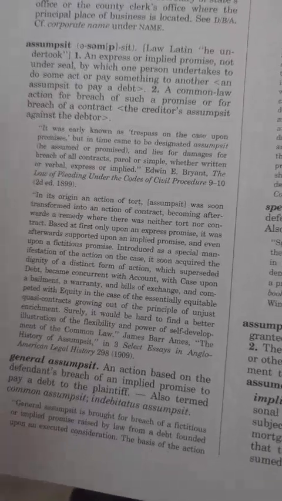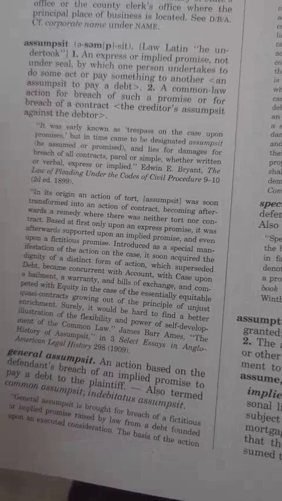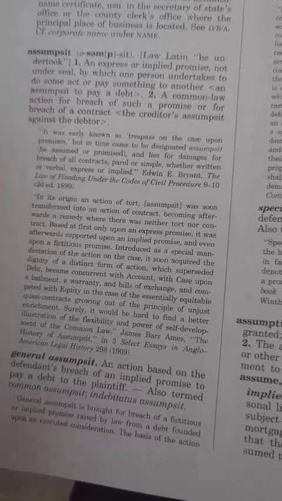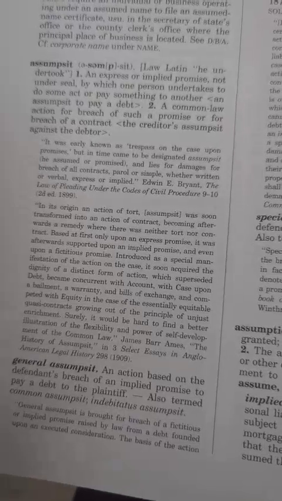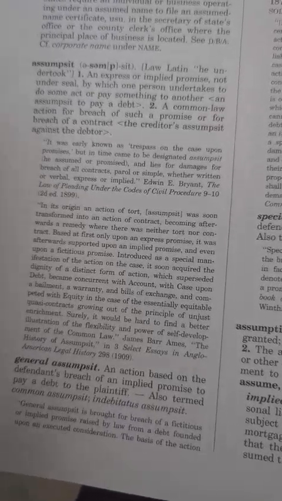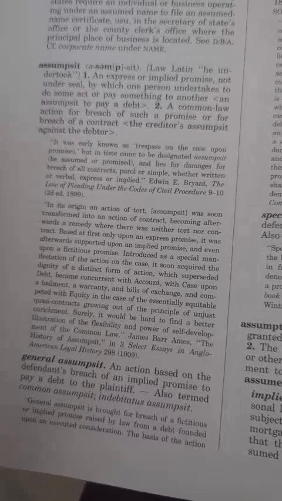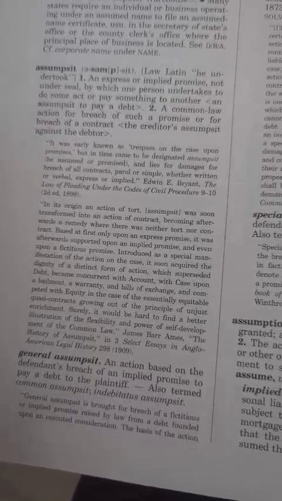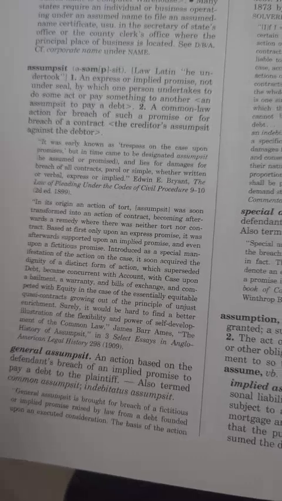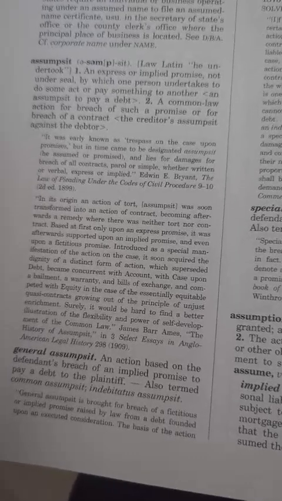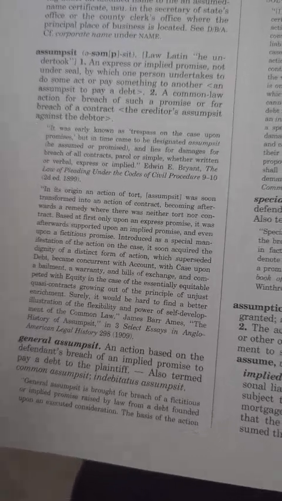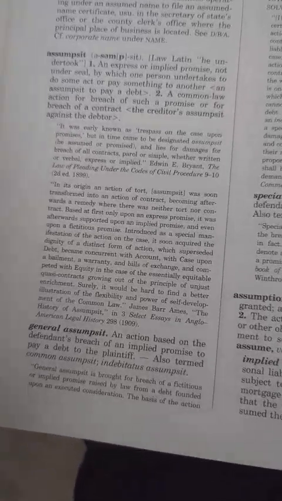So there was always an assumpsit, an express or implied promise, not under seal, by which one person undertakes to do some act or pay something to another. It had been expressed that he would pay me back, but then when it's a running tab, the promise kind of becomes implied based on writing the debt down in the little sheet in my wallet.